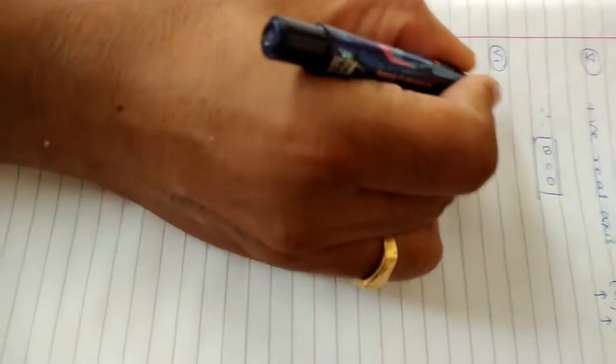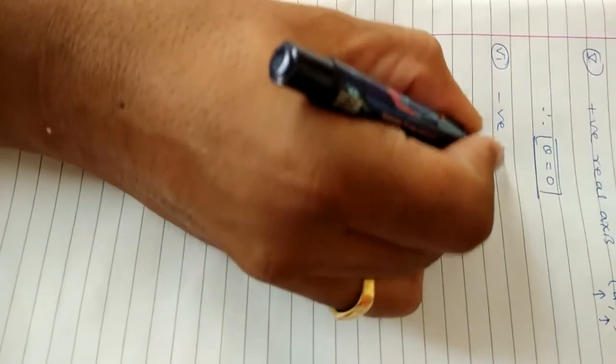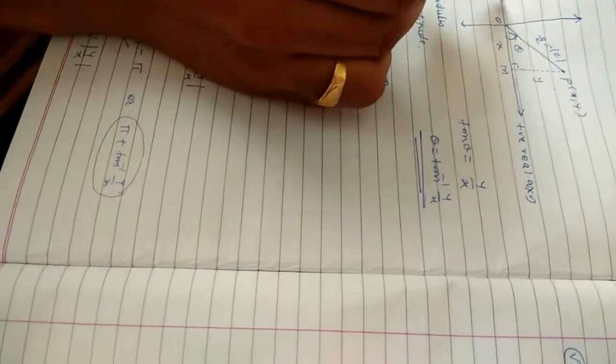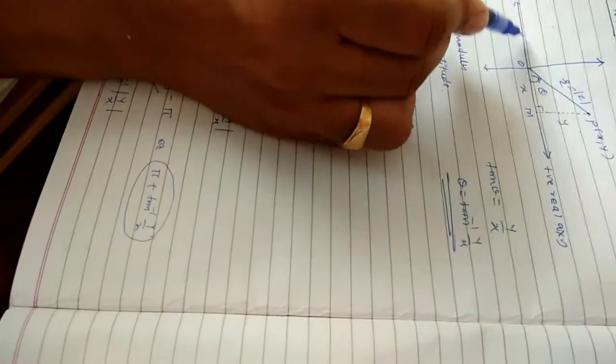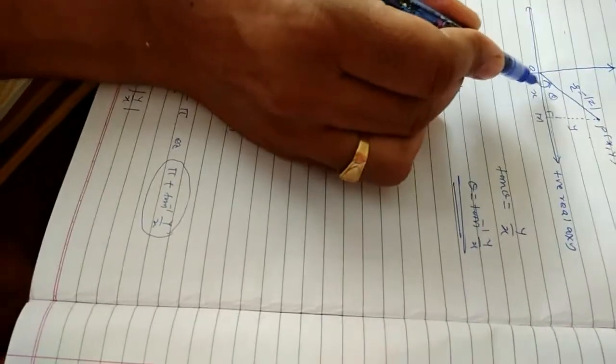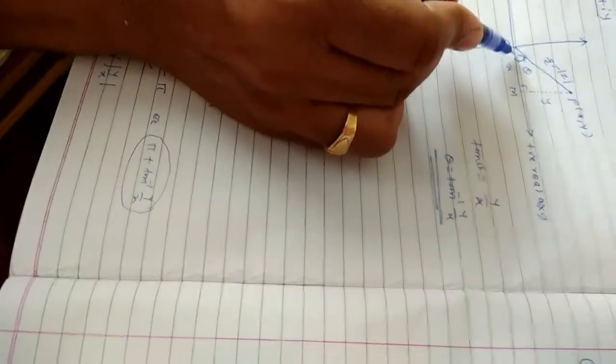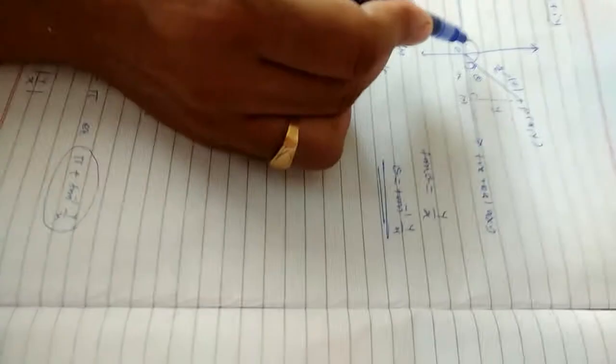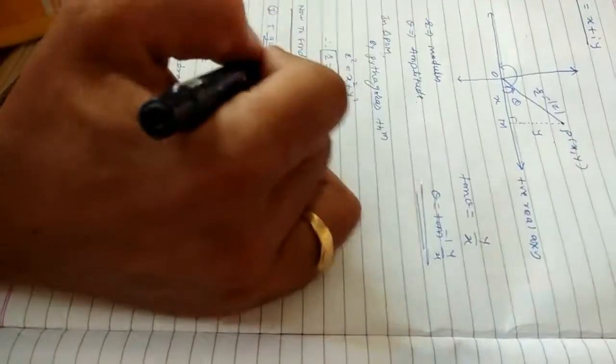Next case, when the complex number lies on the negative real axis, at that time you can note that it lies on this part of the figure, anywhere here. If you take the angle with the positive real axis, this angle will be 180 degrees, meaning pi radian. At that time also, no need to use any formula.